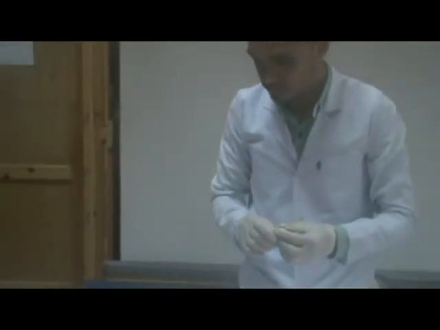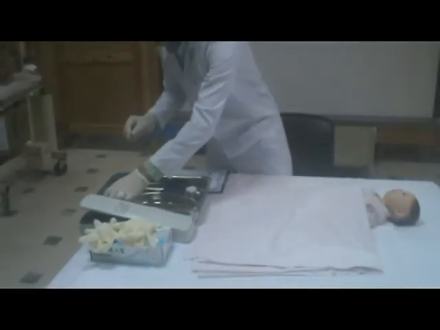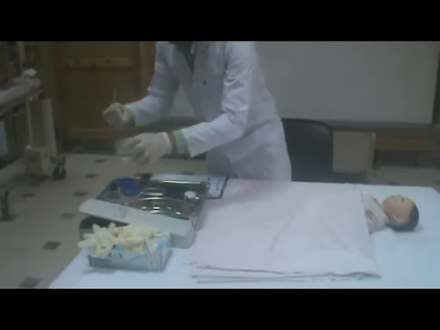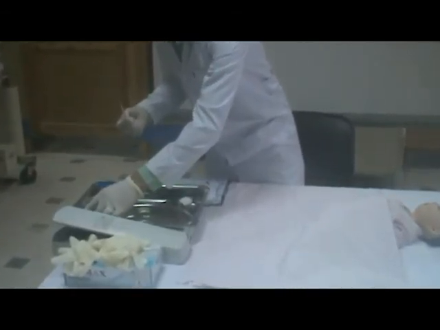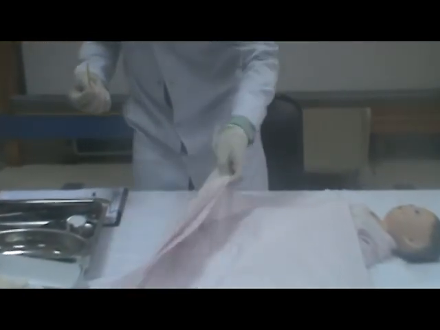Apply lubricant to the thermometer, as lubricant makes it easier to insert the thermometer. Grasp the infant's ankle firmly, placing your index finger between the ankle bones to prevent skin trauma.